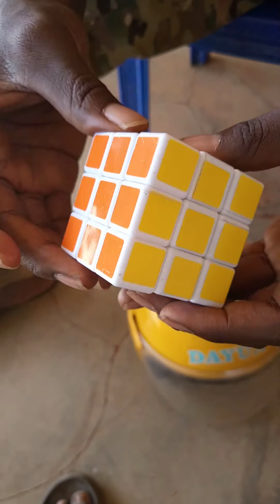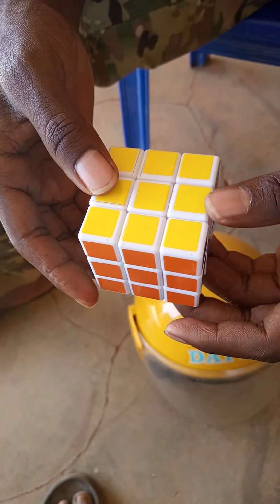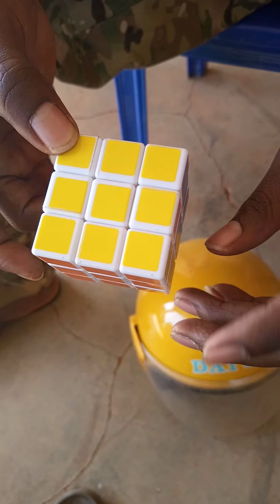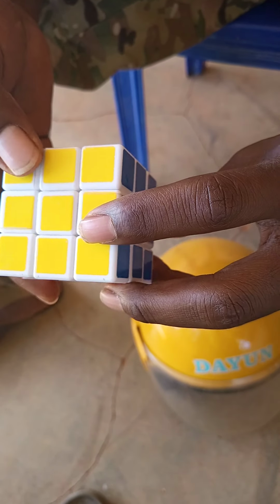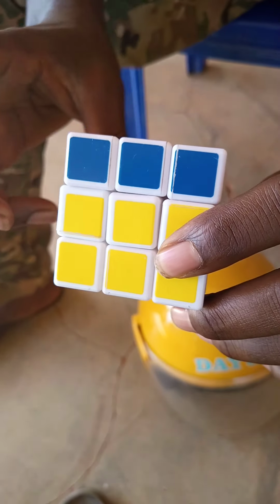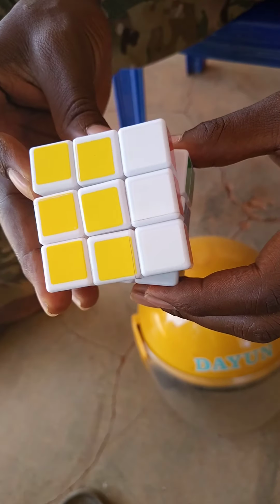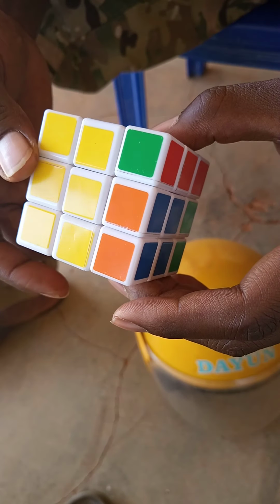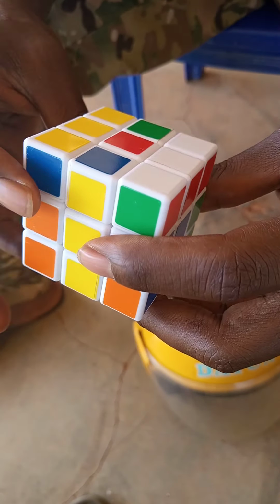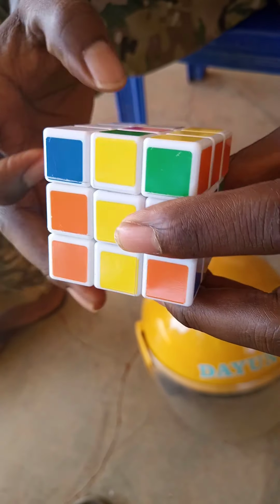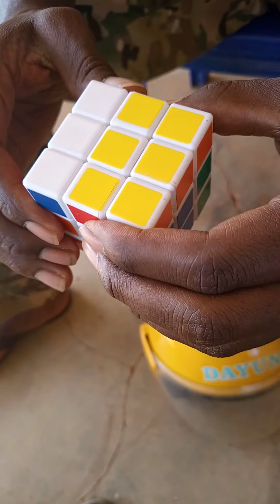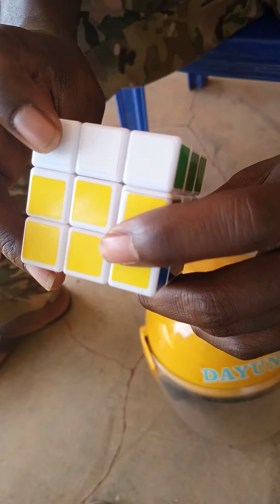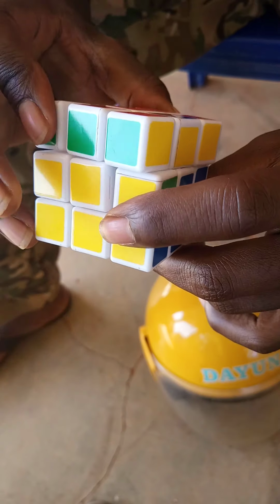So the one that is complete should always face away from you like this. Then you start solving by repeating the same formula of F2, up, left prime, R prime, F2, left prime, right, U, like this, then you finish by F2.